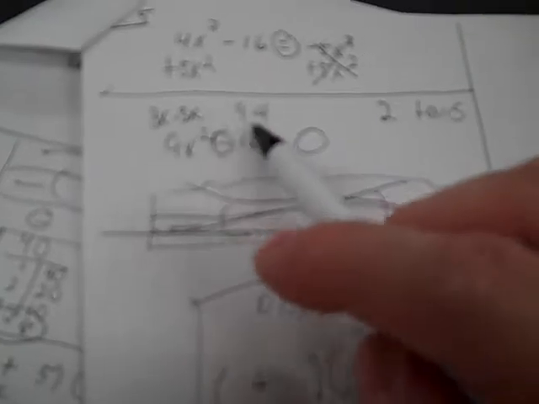So I make two parentheses. One's a plus, one's a minus. And then I just break it into the factors. So I have 3x, 3x, and then I've got 4 and 4. Okay? So now I can solve it. I can get my two answers. That's factor 1, that's factor 2.